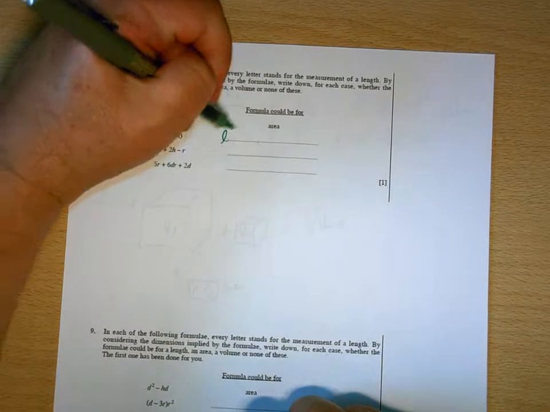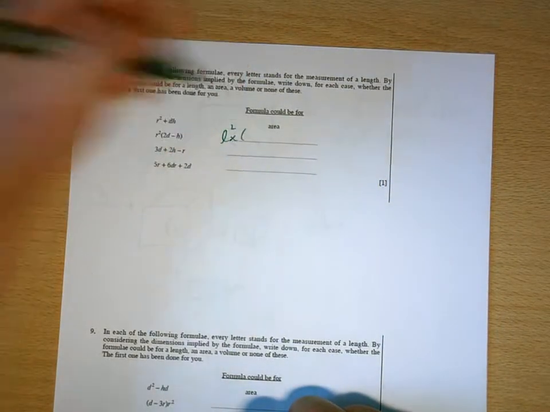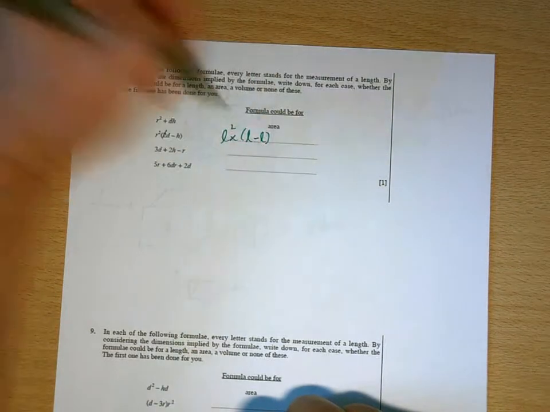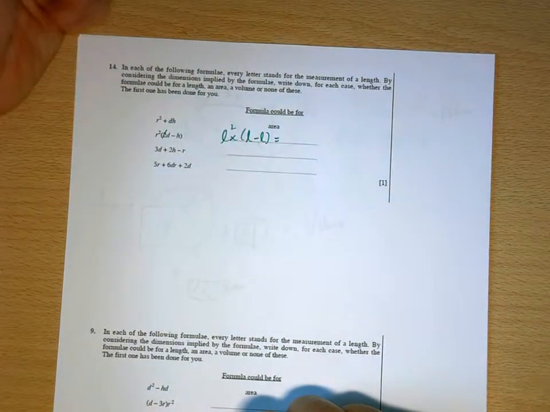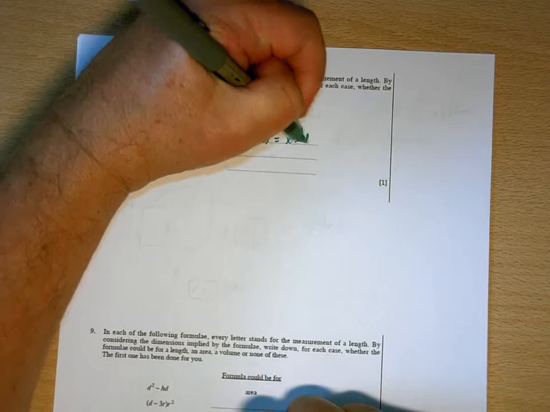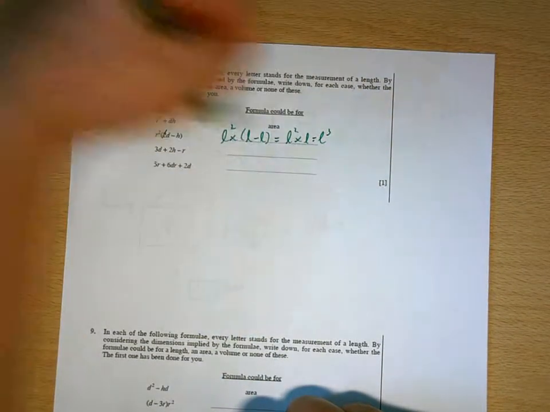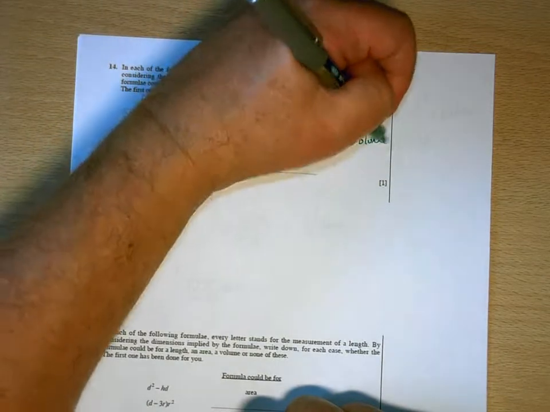So length squared times, ignore the 2, length take away length. Well, length take away length is another length, so doing length squared times length, which we can do, gives us length cubed, so that's a volume formula.